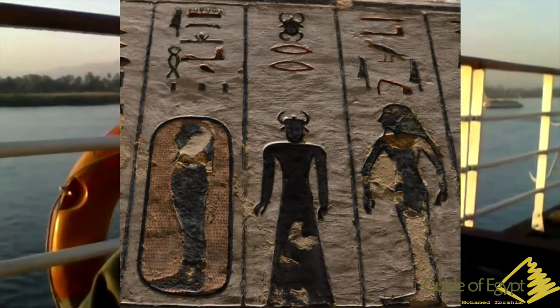And we can see also this picture, it looks like a very strange being with a scarab head. But if we read the name above the picture, we will see that this is Khepri, the scarab, but in a human shape, or added to a human shape.